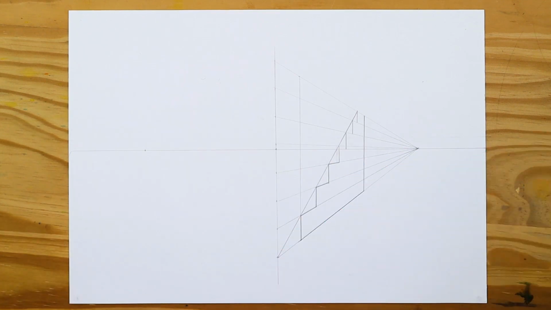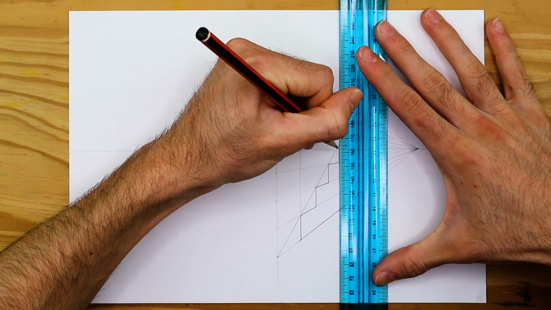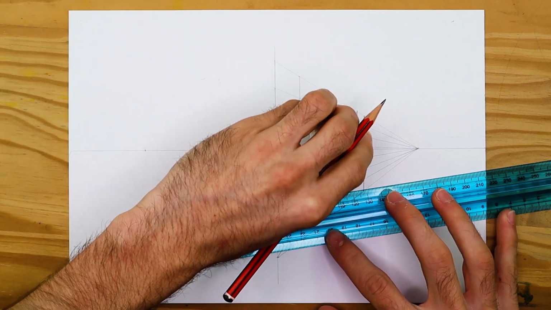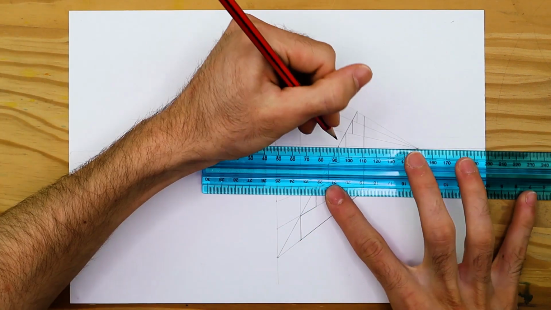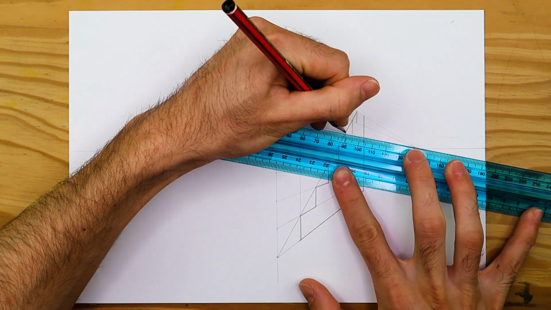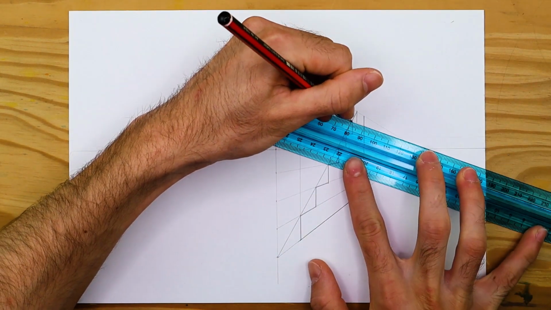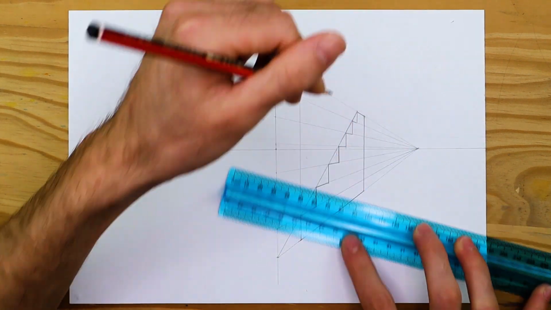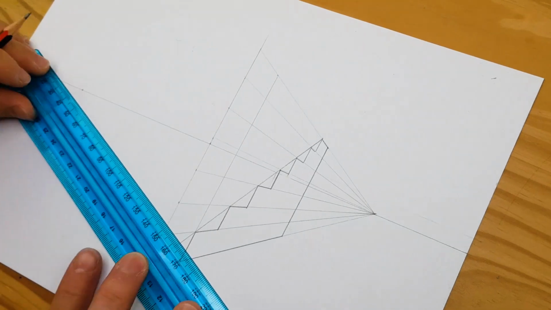From there, we can proceed to start drawing the guidelines using the left vanishing point. So we should have one side of the staircase adequately visible at this point. We can now proceed to connect the visible staircase to the left vanishing point. And again, this is just going to give our staircase a little bit more depth.